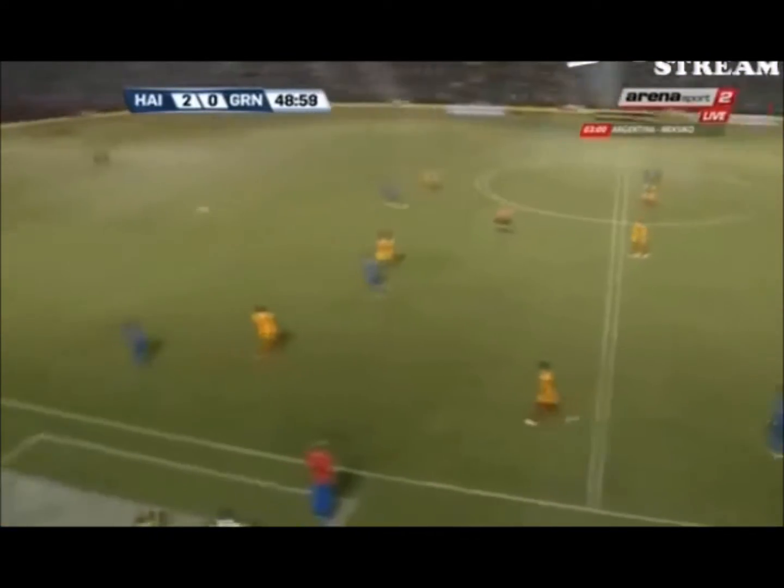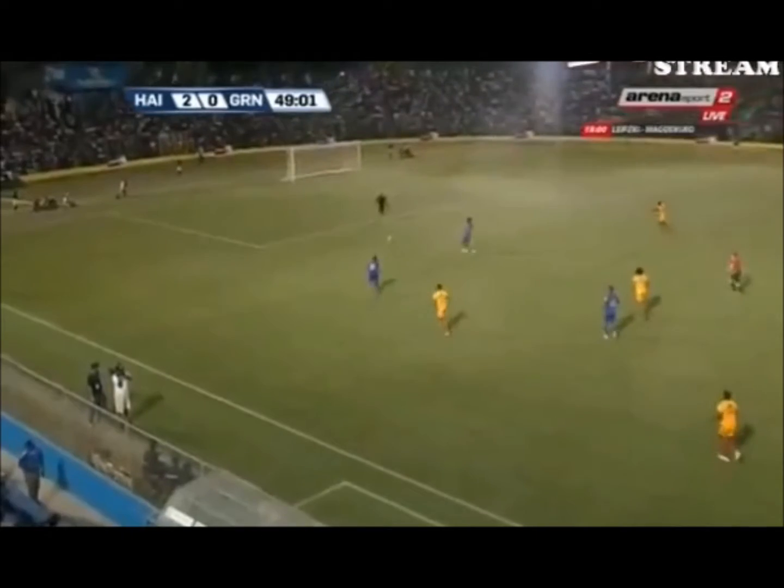In the 50th minute, Belfort made it 3-0 to Haiti to complete the scoring, giving them a 3-0 win on the day and a 6-1 win on aggregate.